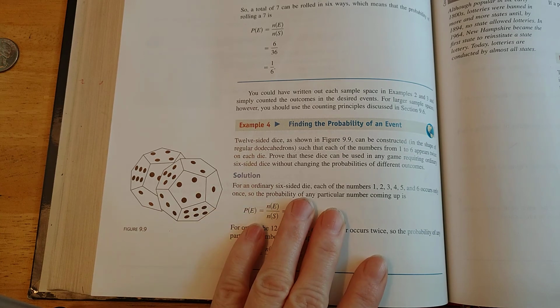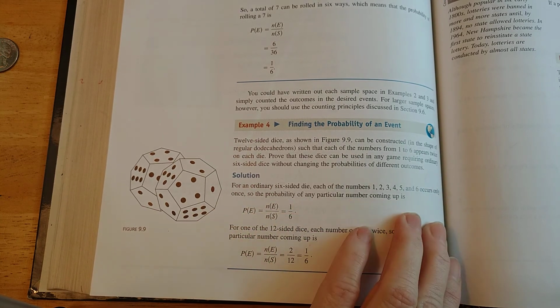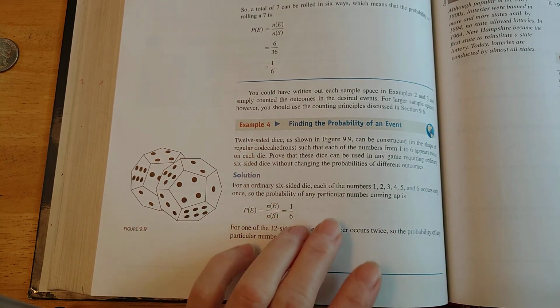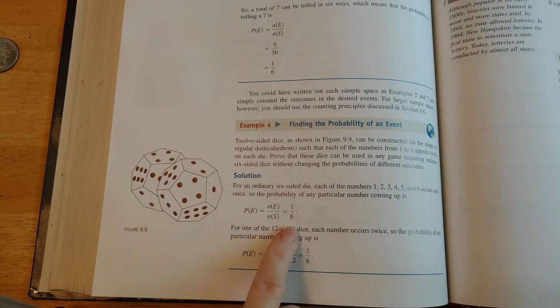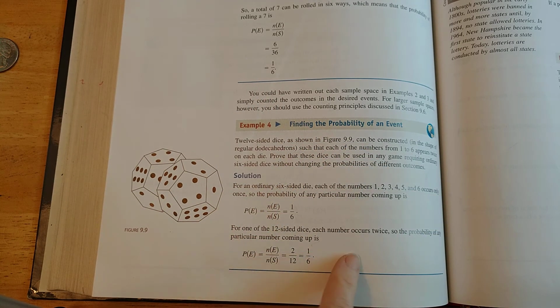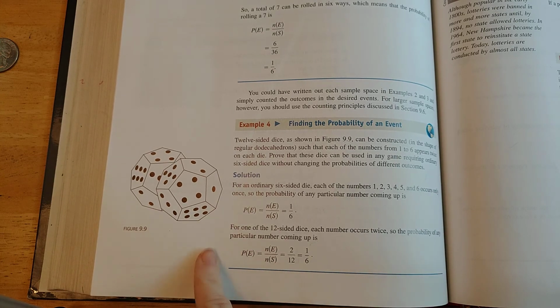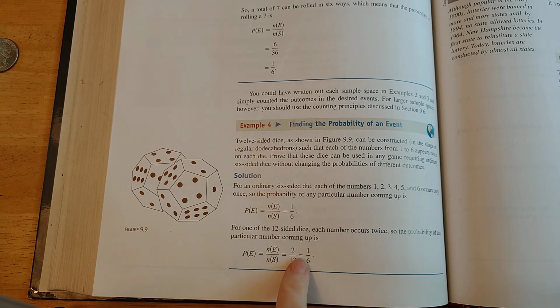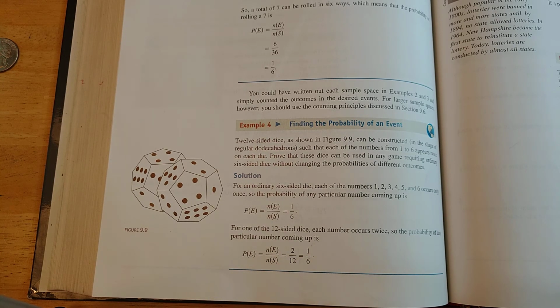So it says for any ordinary 6-sided die, each of the numbers 1 through 6 occurs only once. So the probability of any particular number coming up is 1 out of 6, which we figured out on the last one. Okay, well, sort of. We figured out a combination of 2 dice. And then for a 12-sided die, each number occurs twice, so the probability of any particular number coming up is 2 over 12, which is 1/6. Oh, yeah, look at that. It's the same thing.